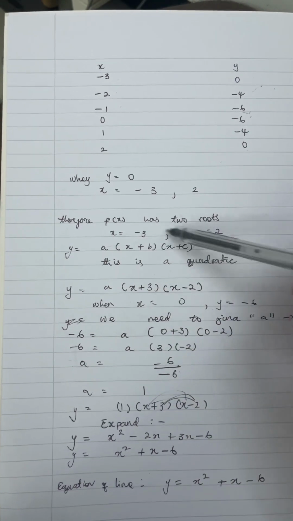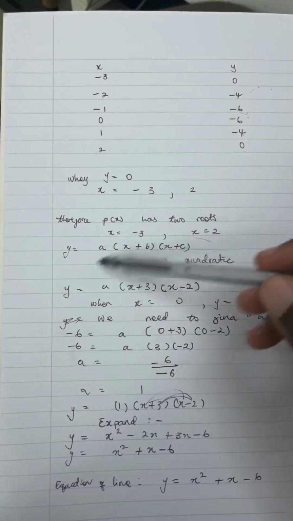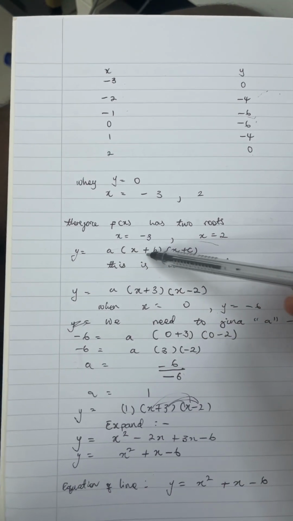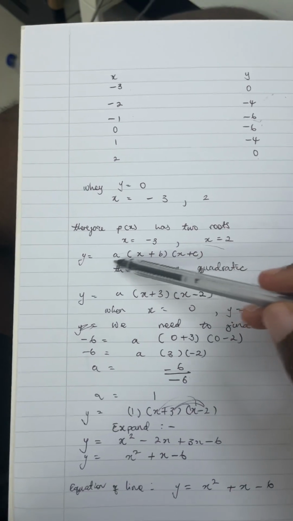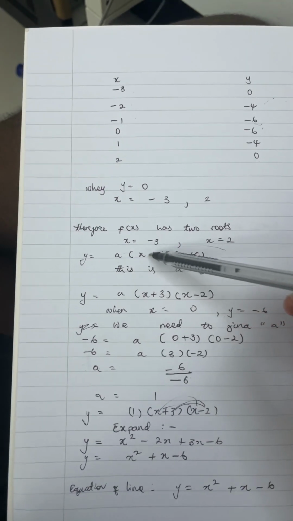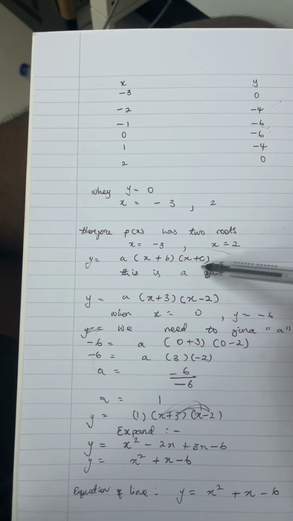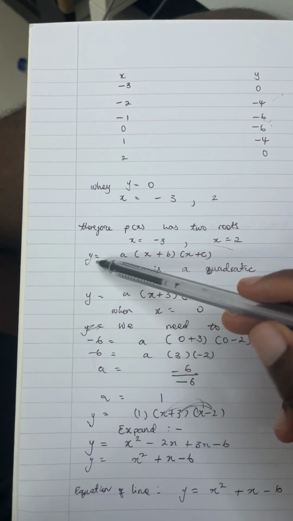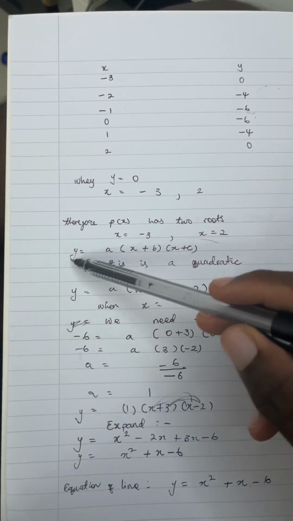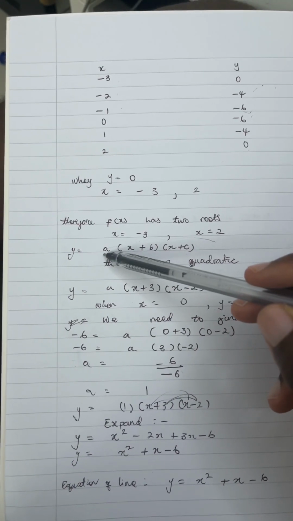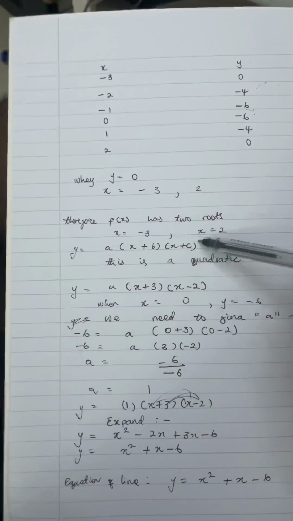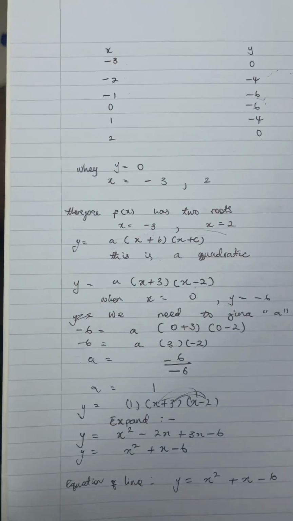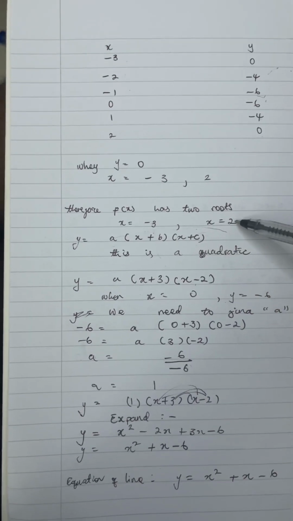And this is the equation to find. This is the general equation of a quadratic function, and this is the constant that we have to find, labeled a, and this is the equation for the roots here. So y will now be equal to the constant multiplied by the roots. So x plus the opposite sign of the roots, actually.